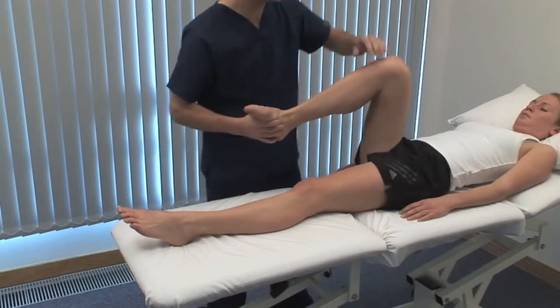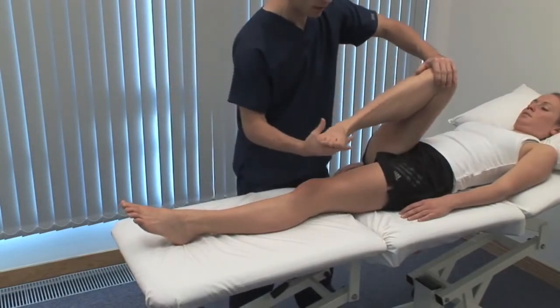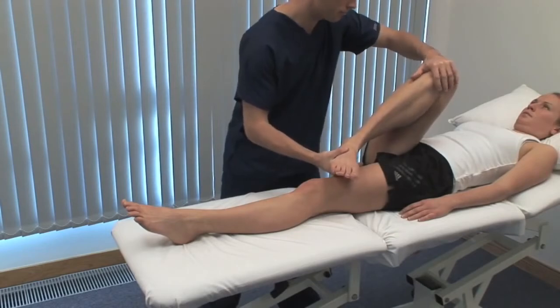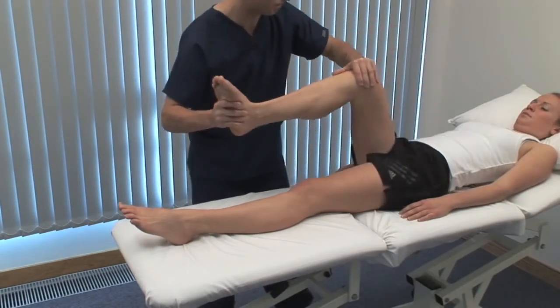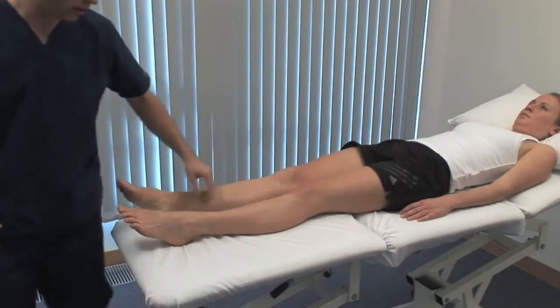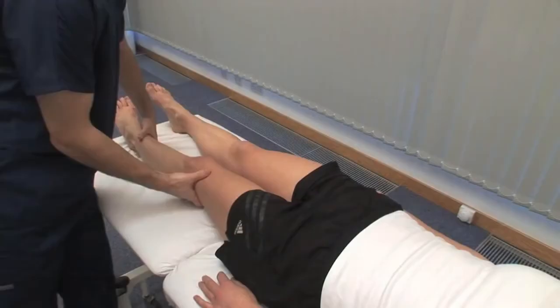And bend it up again. To stress the lateral meniscus, internally rotate the foot and adduct the thigh. Apply a valgus stress as you smoothly extend the knee, thereby loading the lateral compartment. And let's do the same on the other side.